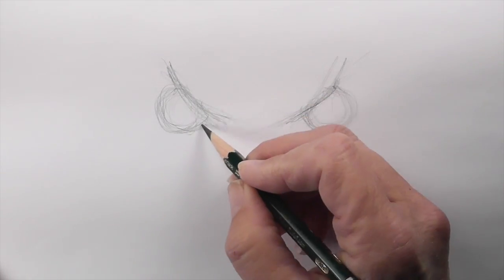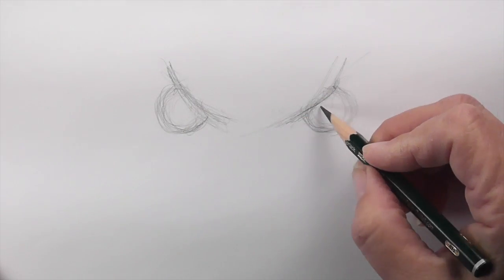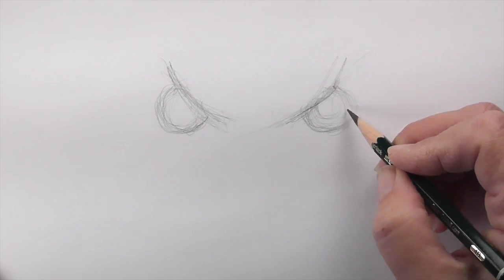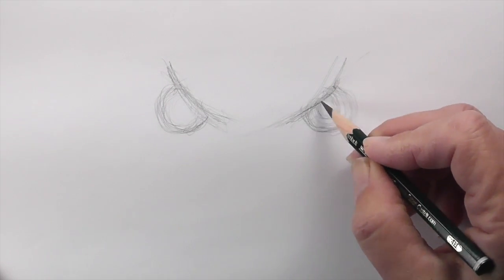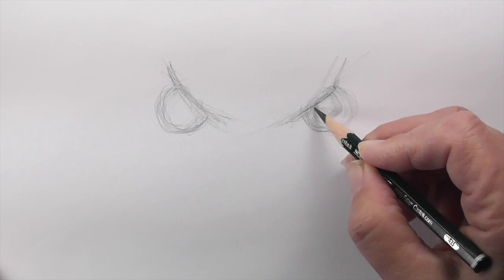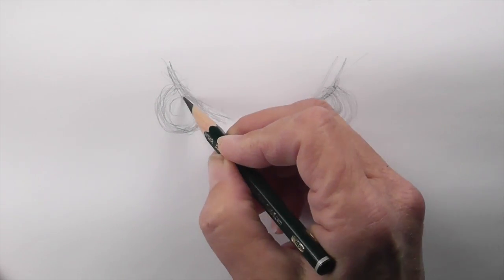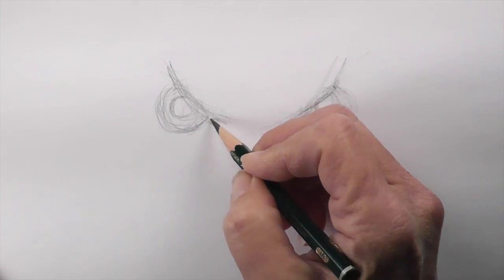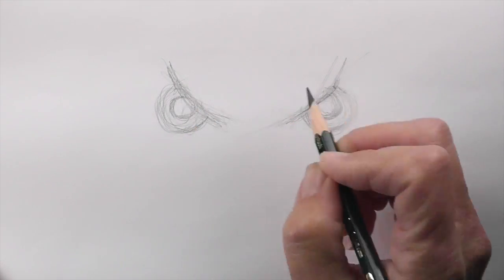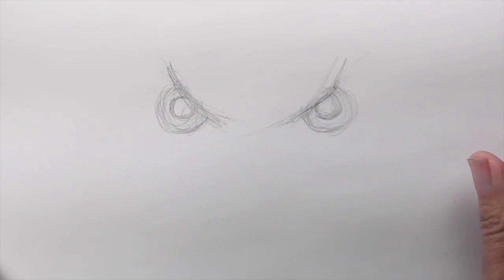it's not opaque. The eye is almost like a glass marble. It has a lot of layers, and it's quite transparent. Light enters the eye at one point, it breaks apart, splinters within the layers of the eye, and then it leaves at another point.